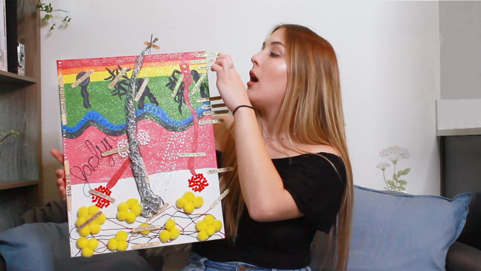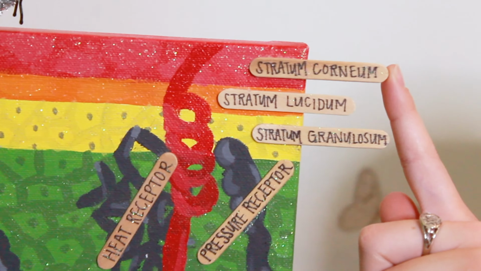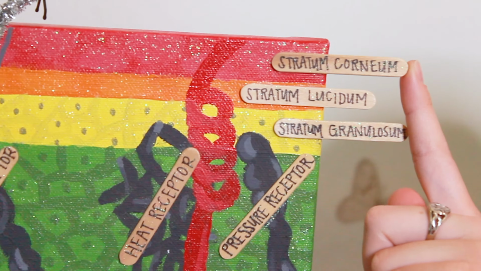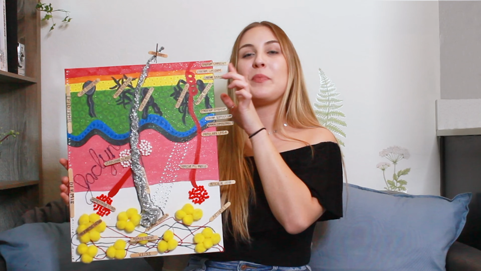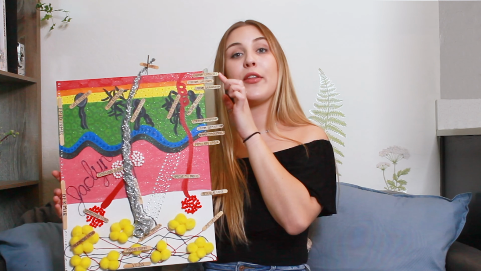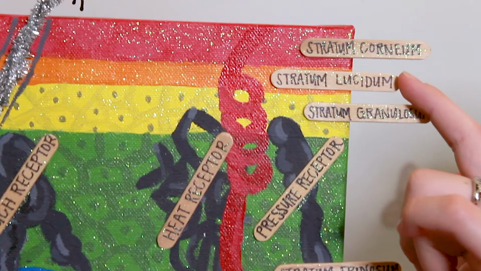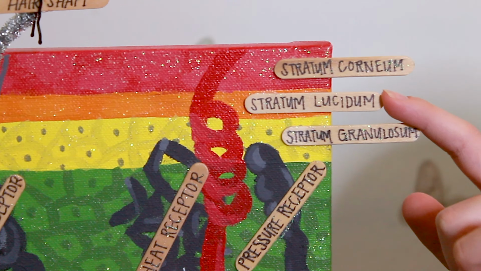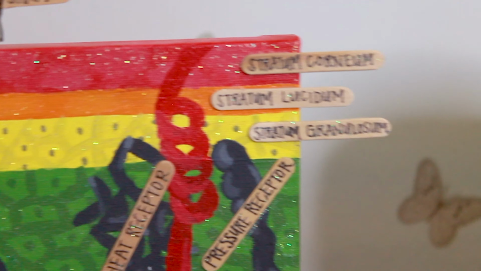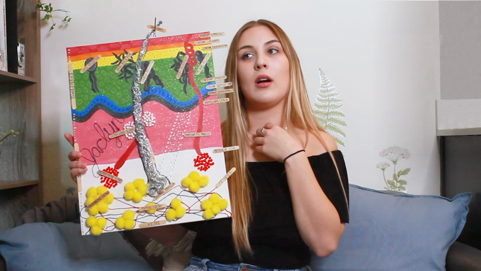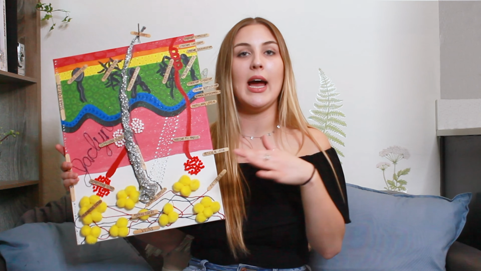And so the main layer we are really going to focus on is the stratum corneum, and this is the superficial layer, the top layer of our skin. This is where all the keratinocytes are, and they're all dead. Then we've got the stratum lucidum. Fun fact, this is only found in the palms of our hands and the soles of our feet. I guess they label the palms of our hands and the soles of our feet as thick skin, and the rest of our skin is thin.